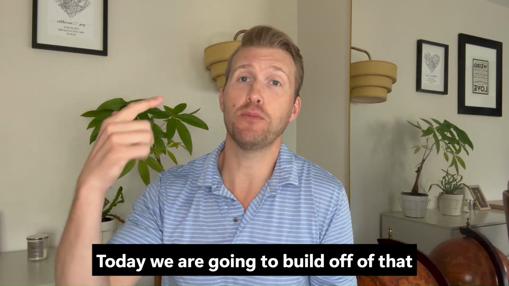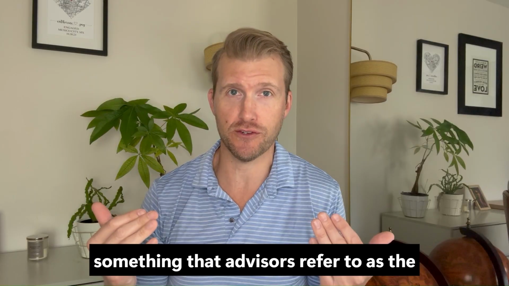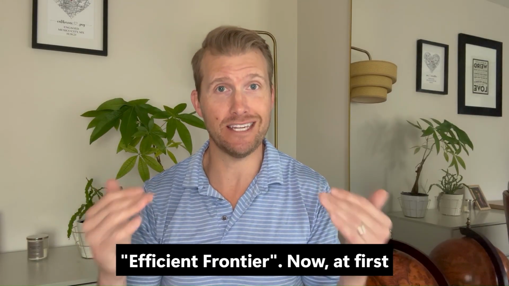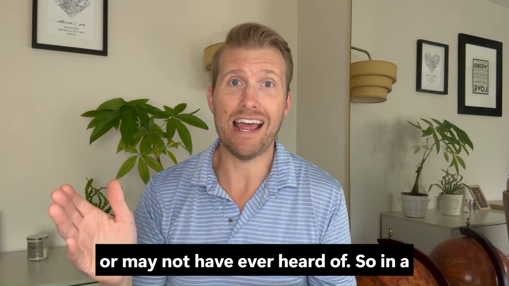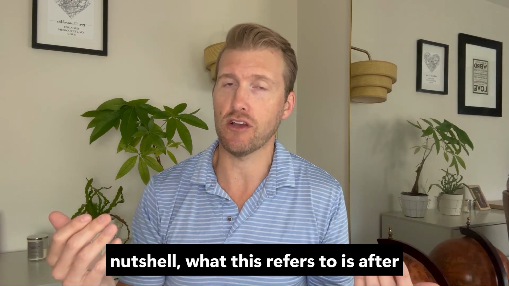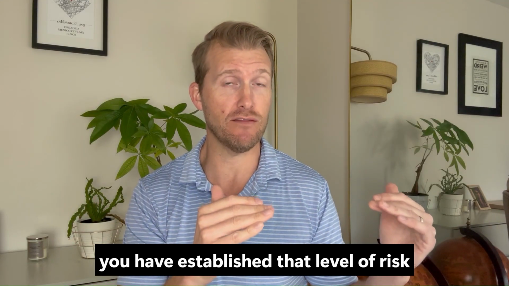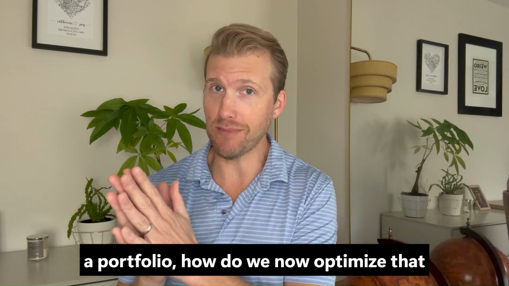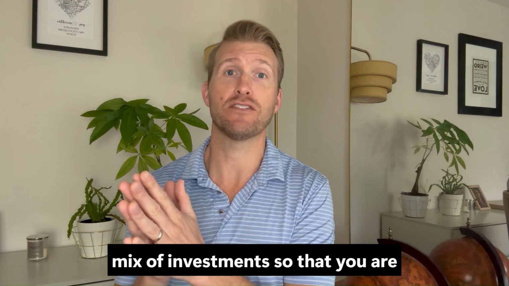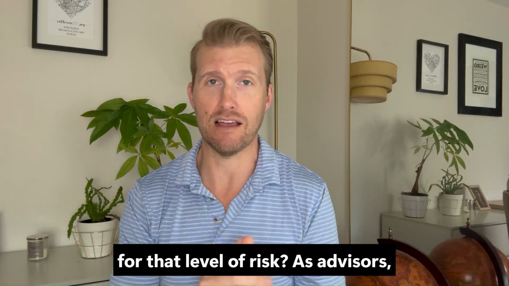Today, we are going to build off of that first concept with something that advisors refer to as the efficient frontier. Now, at first glance, that might be a term that you may or may not have ever heard of. So in a nutshell, what this refers to is after you have established that level of risk that you're comfortable taking in a portfolio, how do we now optimize that mix of investments so that you are getting the maximum amount of return for that level of risk?